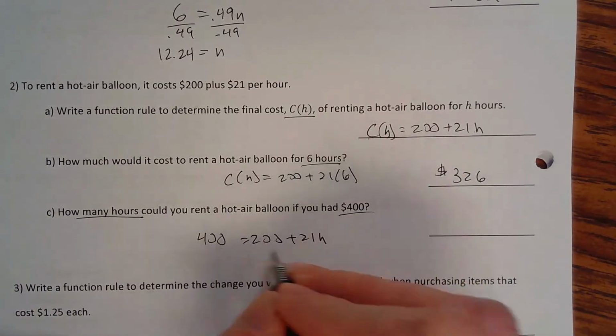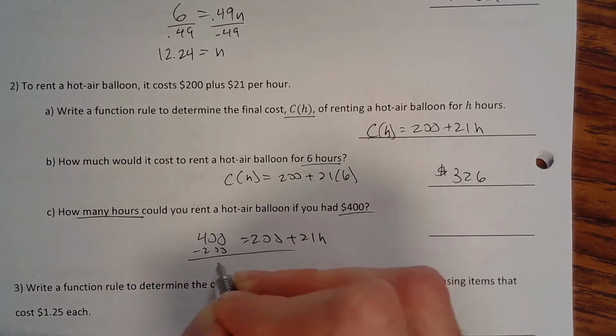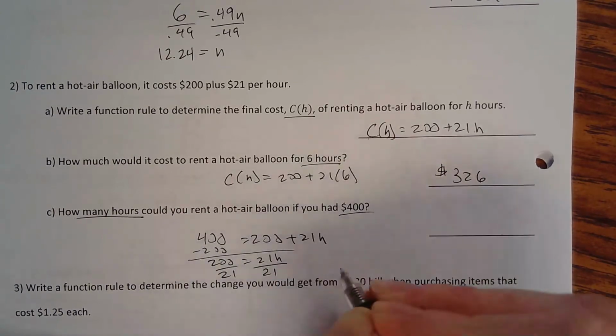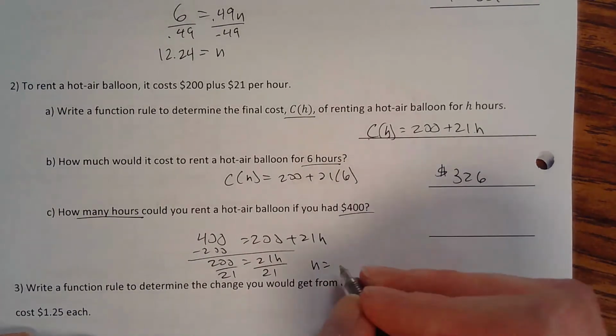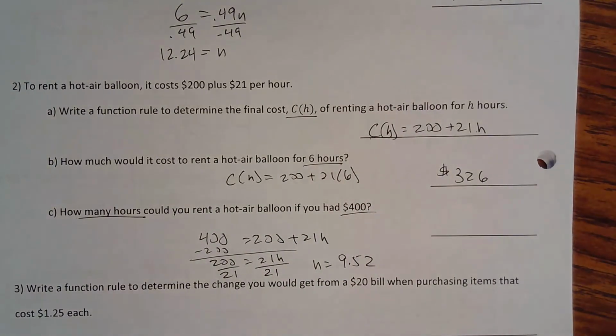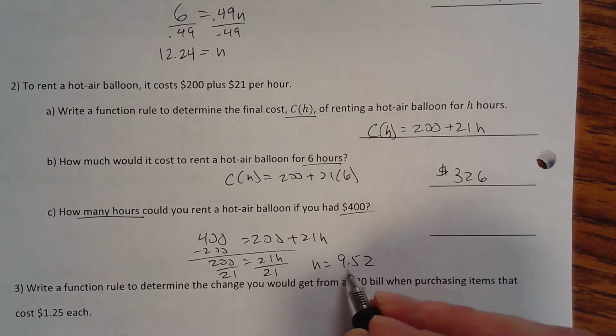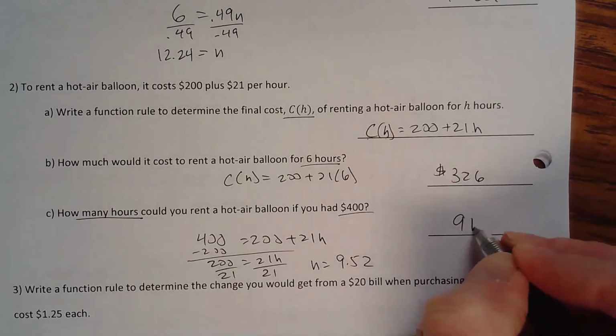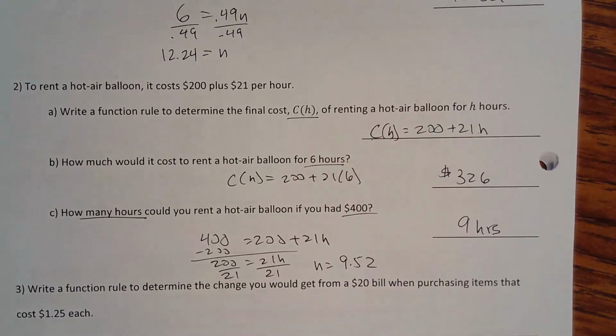Okay, so solving for H, subtract 200, equals 21H, divided by 21. So H equals 9.52. We don't know how many hours, so we're going to rent it by the whole hour. I could do 9 hours. I could do 9.5 hours, but I can't do half hours. If I do a 10th hour, it costs too much. So 9 hours is going to be the maximum on that.